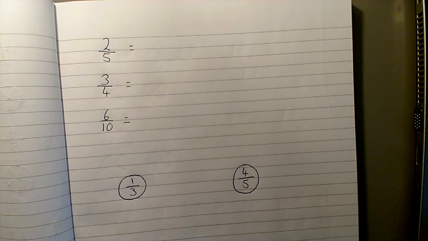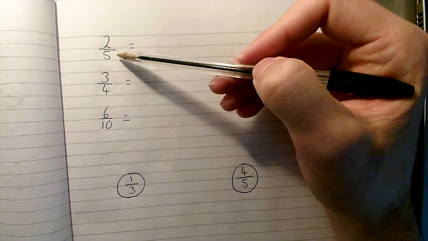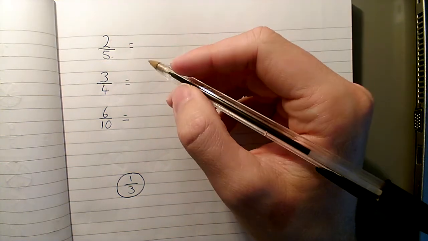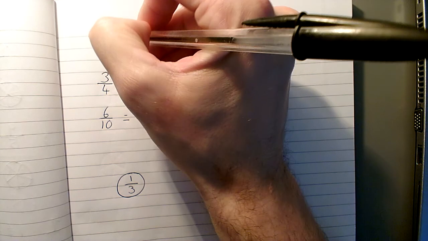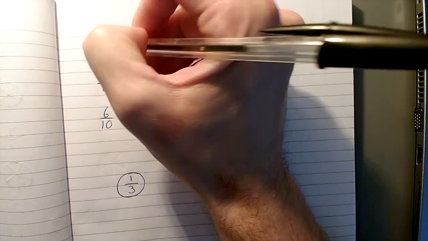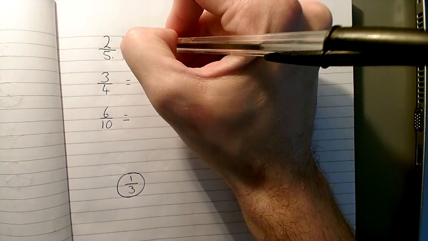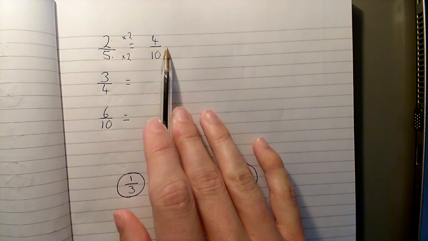The massive rule, the most important thing is, in order to make an equivalent fraction, you have to do the same thing to the numerator as you do to the denominator. So for example, I have 2/5 here. To turn it into an equivalent fraction, I need to multiply both the numerator and the denominator by the same amount. For this example, I'm multiplying both of them by 2. So 2 times 2 is 4, 5 times 2 is 10. These two fractions are equivalent to each other.